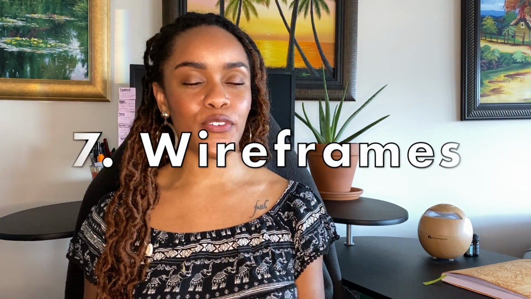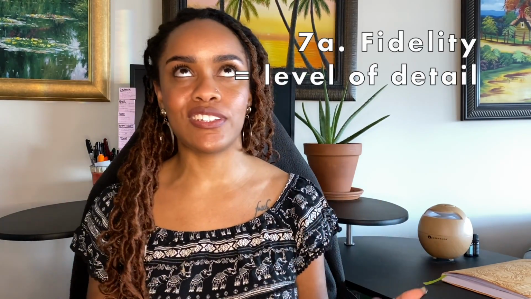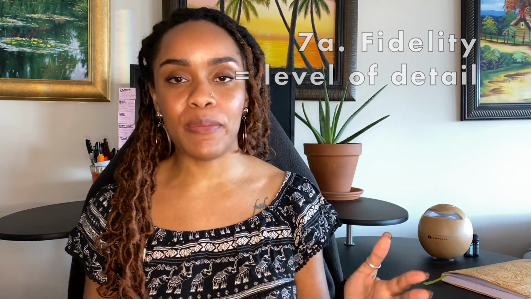Term number 7, wireframes. You can think of wireframes as the blueprint for how your screens will actually look. They come in a range of fidelities, which is essentially just saying you can have any amount of detail on them. So for low fidelity wireframes, you typically don't see too much text, if any at all, on them. There are no pictures, no icons, and no color. They're typically created in grayscale or black and white.